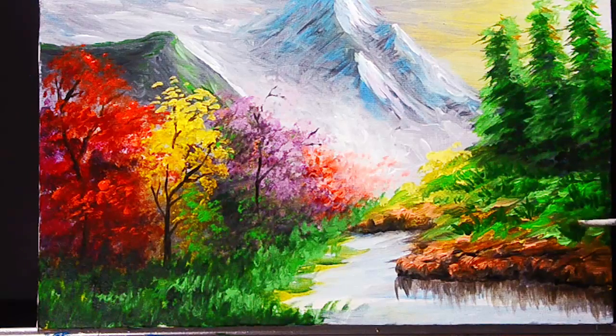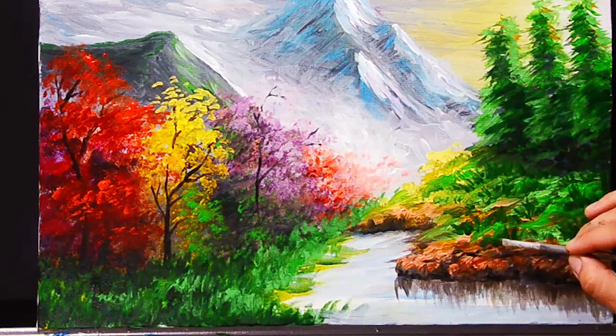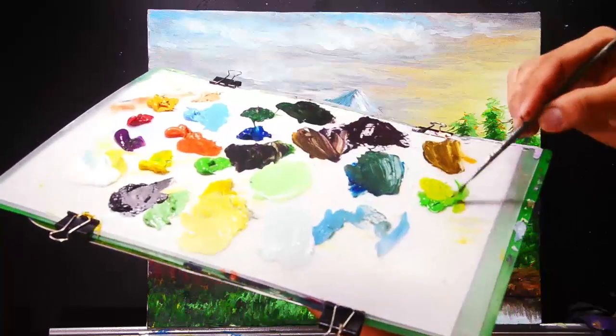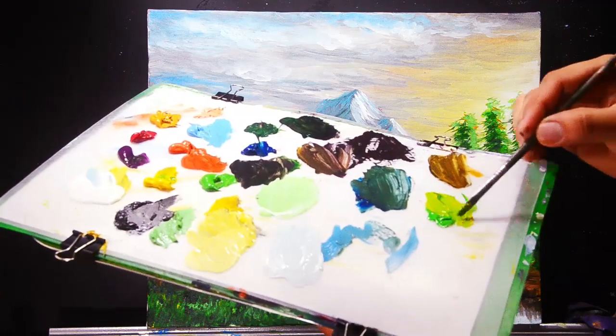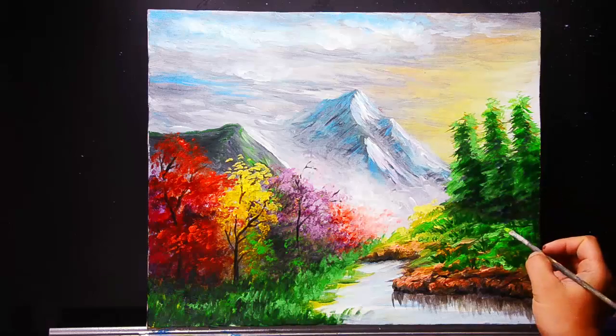Just observe my brushstroke, guys. Just looking good. Light green and the medium yellow. I'm gonna mix these two colors to create the yellow green. I'm gonna add to this area.